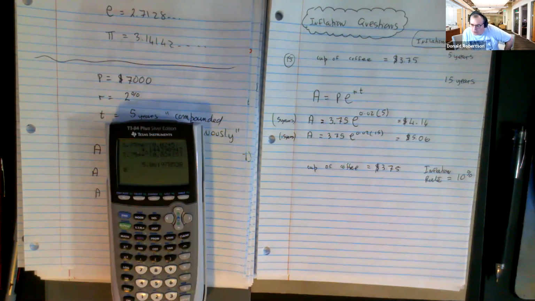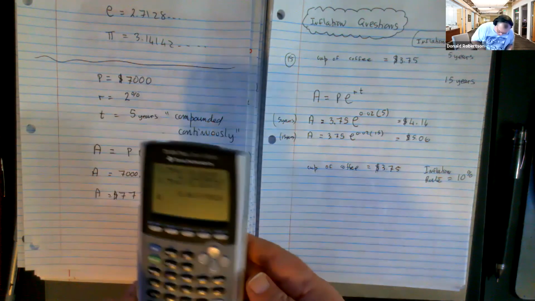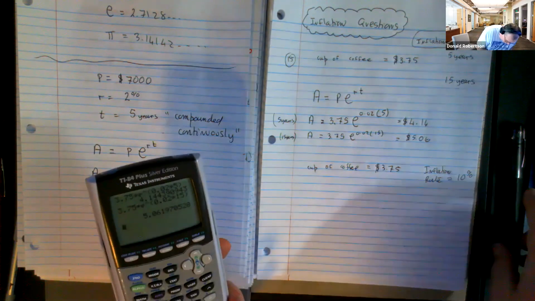And an inflation rate of 10% is not unrealistic. America, at certain times in your life, has had an inflation rate of double digits as well. I think it happened in the 70s. So it does happen from time to time.